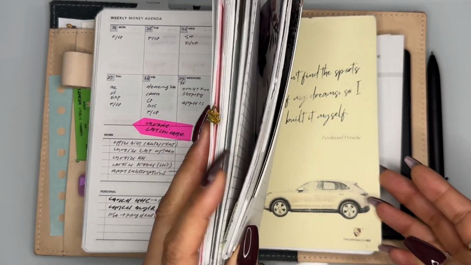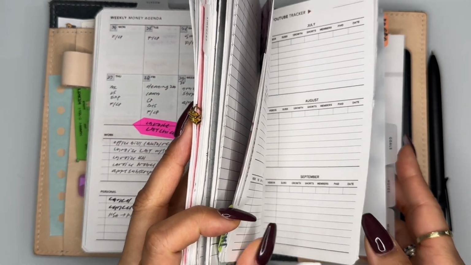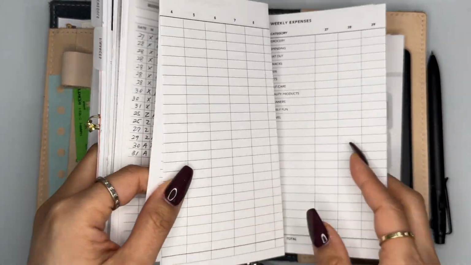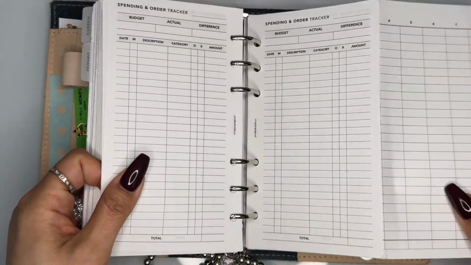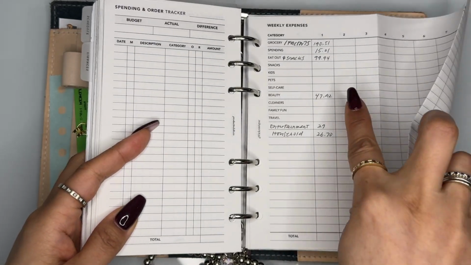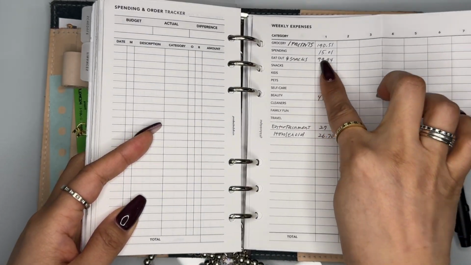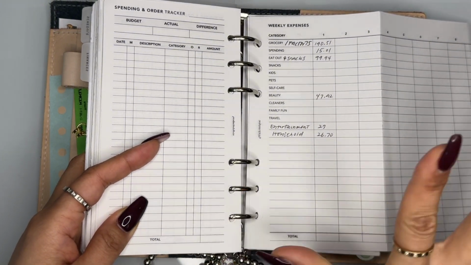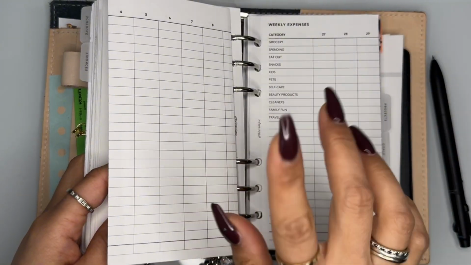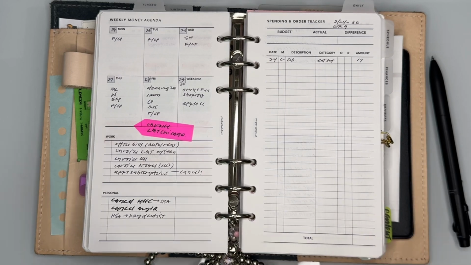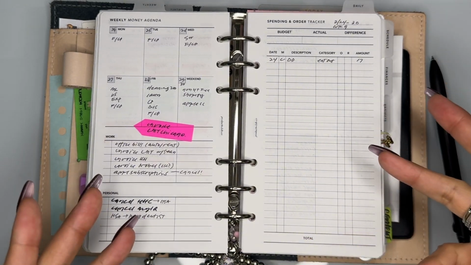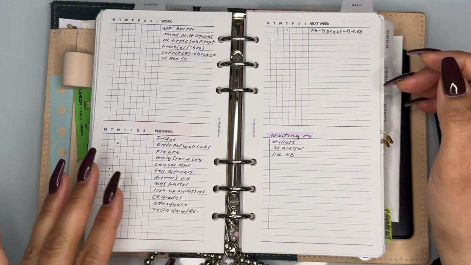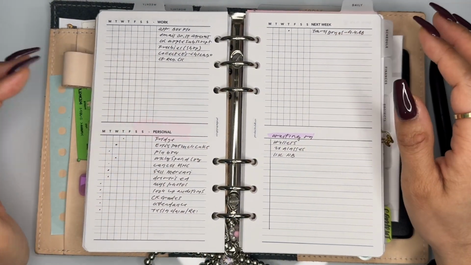And then I also have this tracker back here that I recently designed, where I am going to be putting down stuff here so that every week I have a tally of how much I'm spending on variable expenses, not bills, but variable expenses that I can control. So it could be shopping, that kind of thing. I want to keep everything under control. And then work and personal.